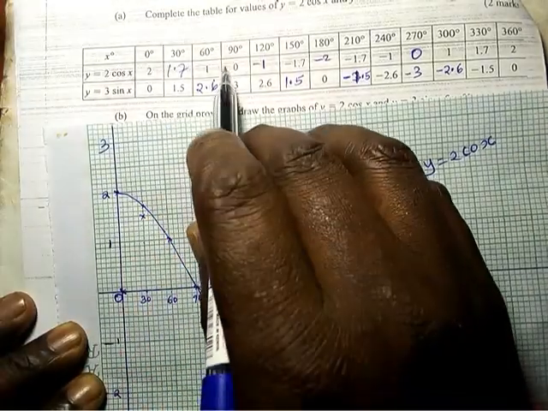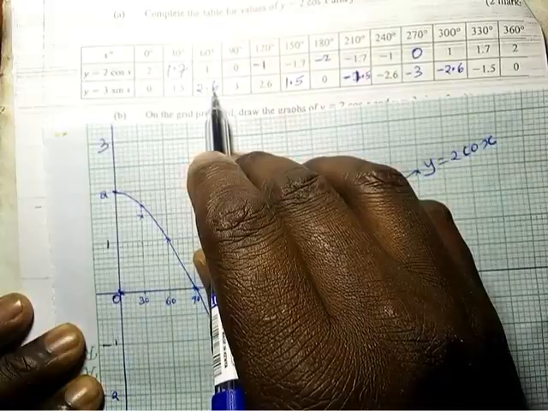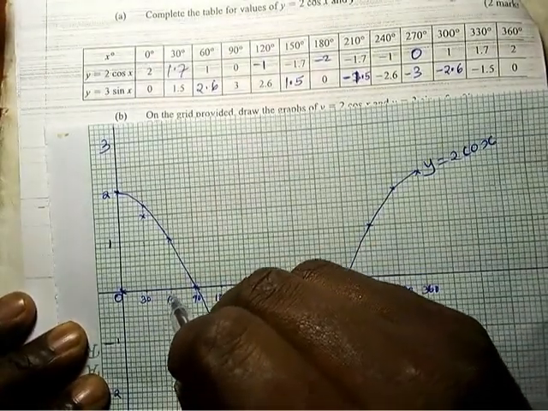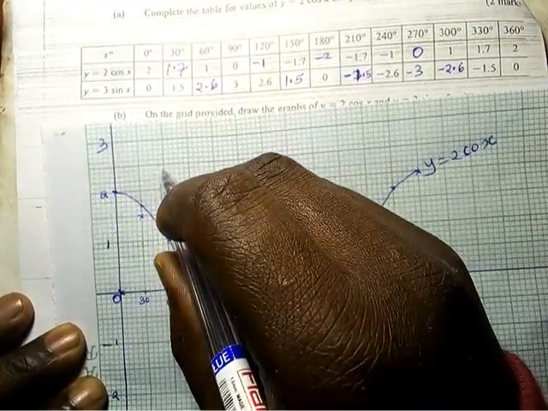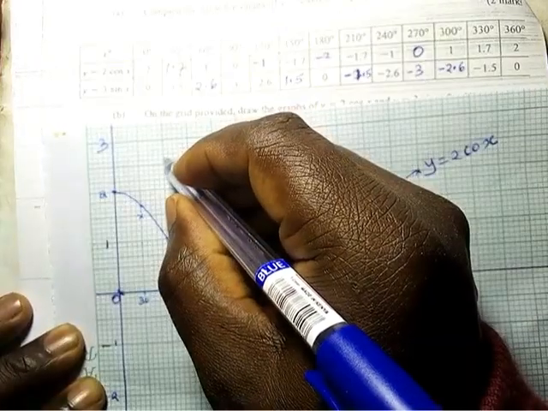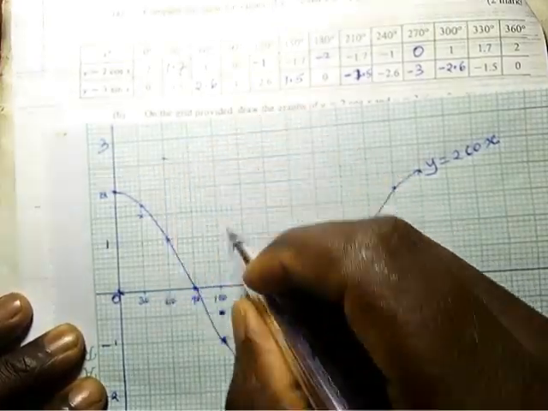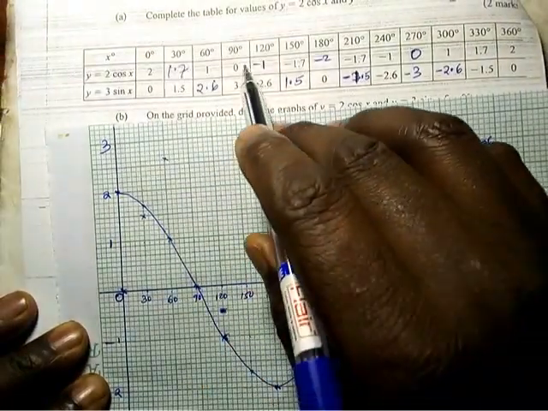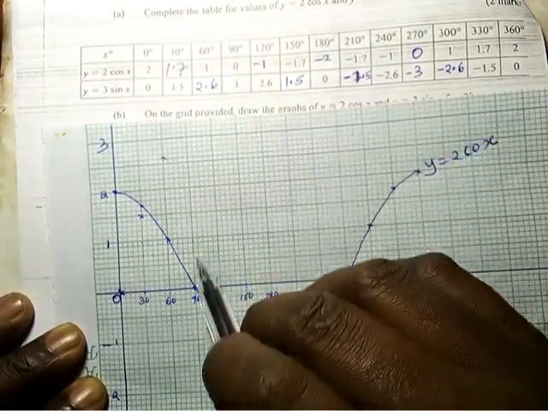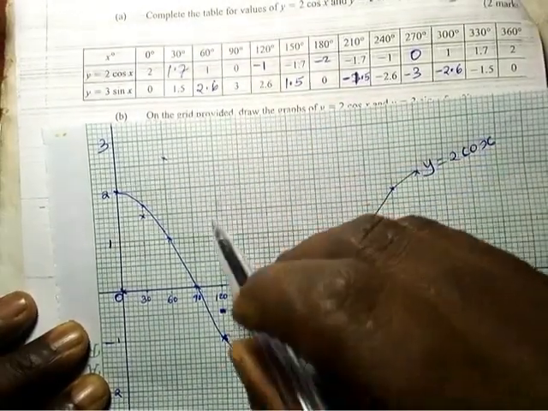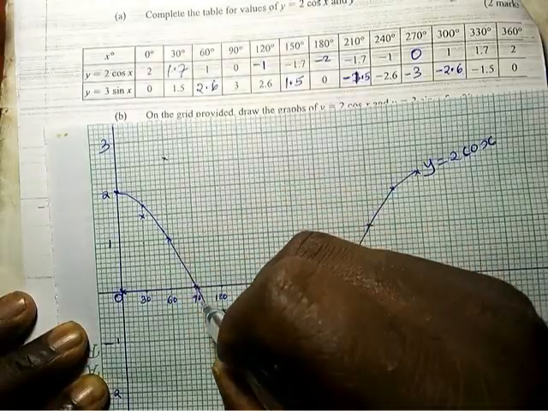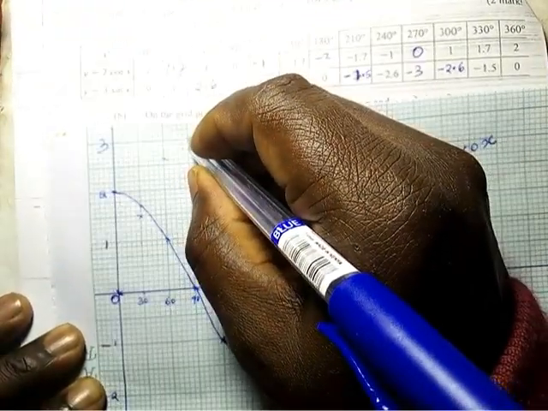When x is 60, this one is 2.6, that is 2.5, 2.6 there. When x is 90, this one is 3, maximum 3.